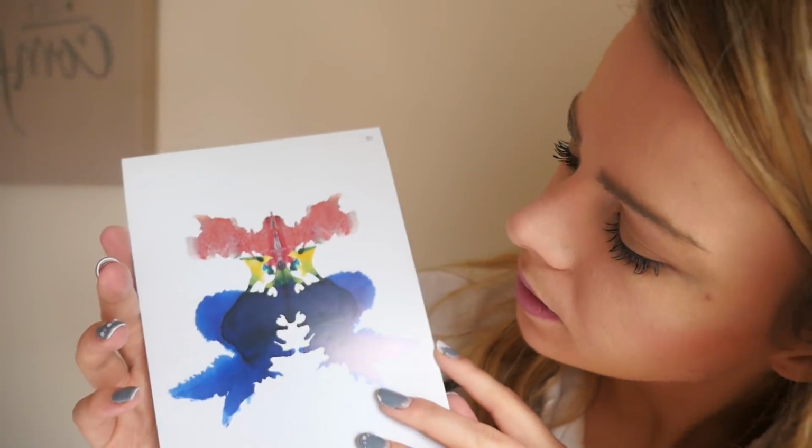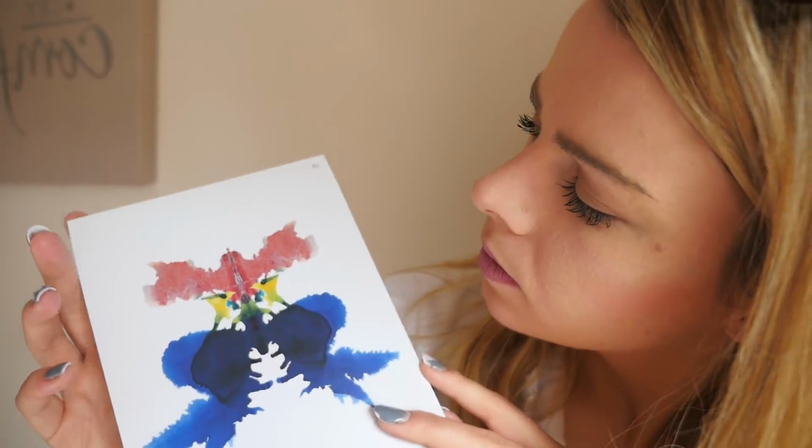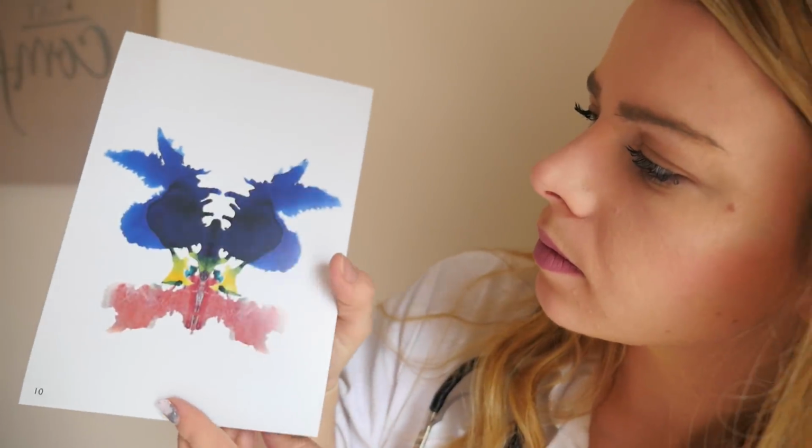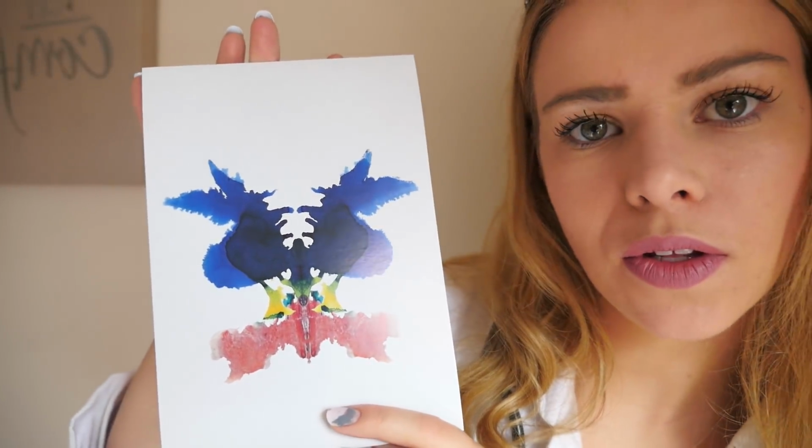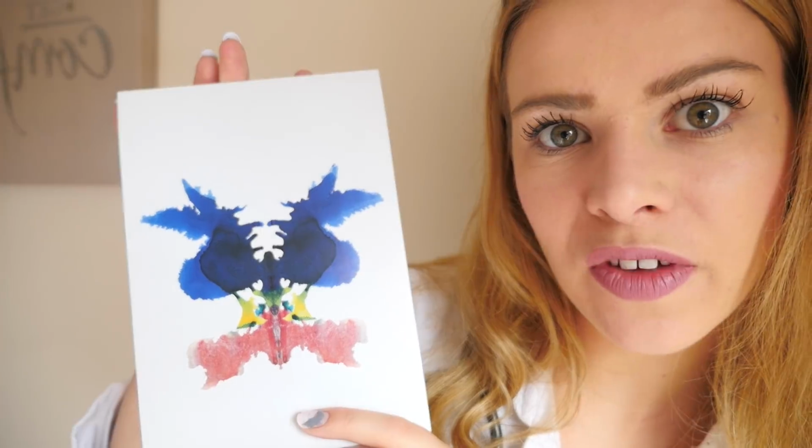What can you see? If I turn it like this, you can see two winged elephants. Okay. That is present on the card.